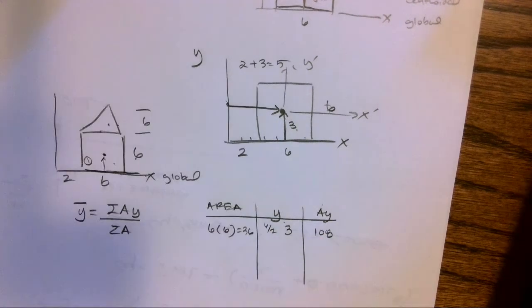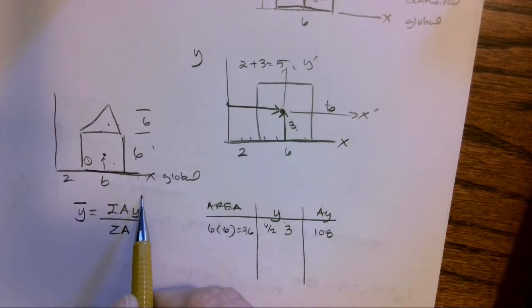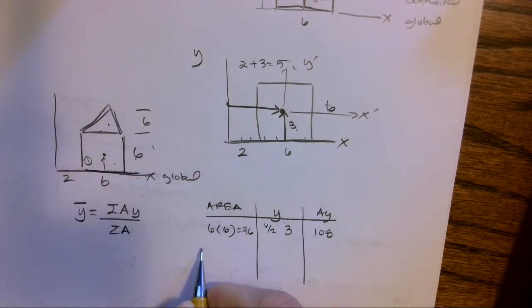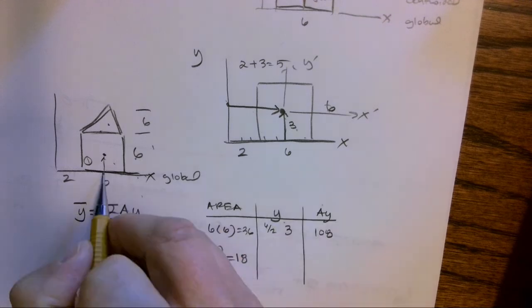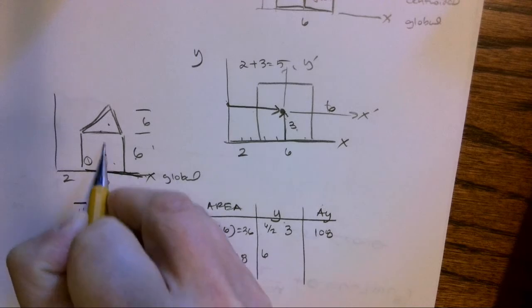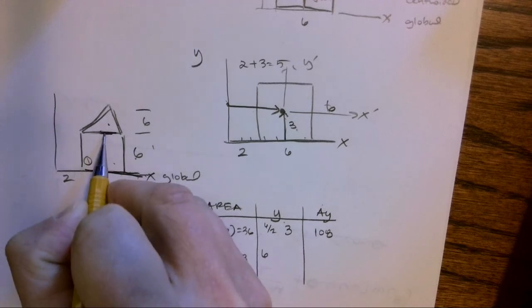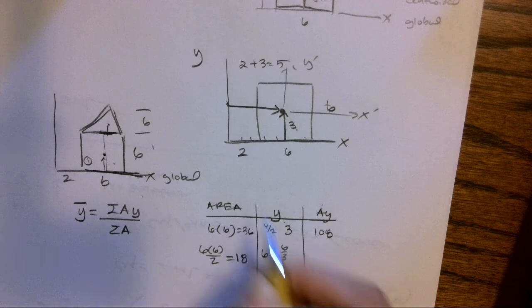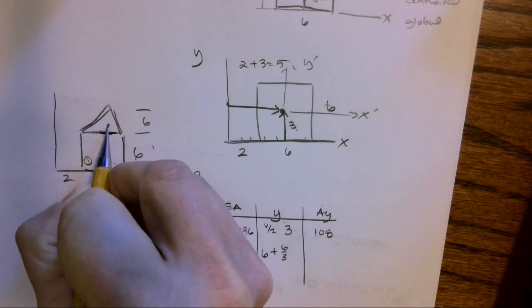I'm calling up positive. If I'd had to go down, this y would have been negative, but we're moving upwards. Okay, so now I need to look at the area of a triangle. That's going to be 1/2 base times height, so we get 18. And this time I'm going to start at x and march up 6, because I have to get up 6 just to get to the base of that triangle, plus 6 over 3, because in this case it's going to be a third of the way up from that base.